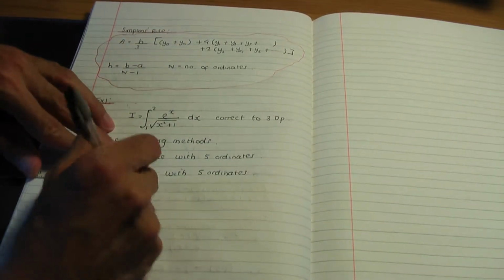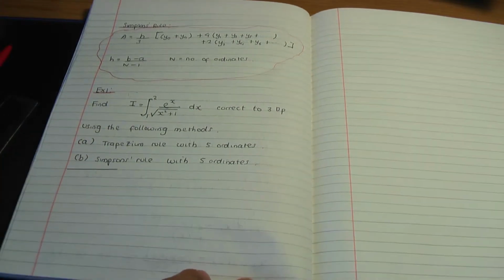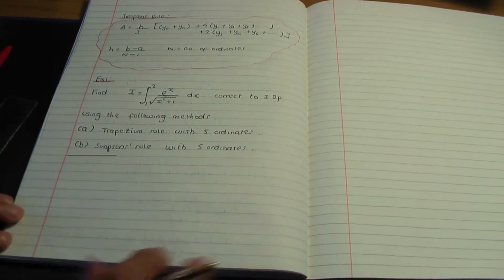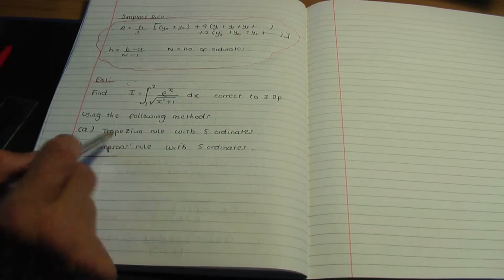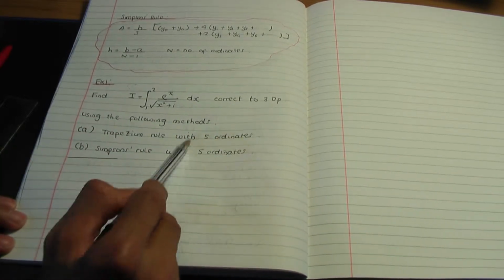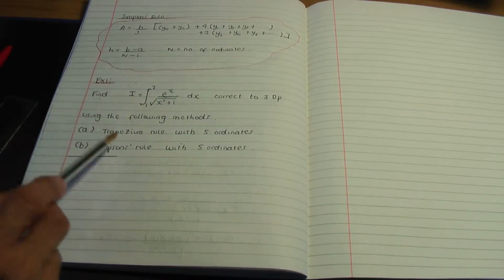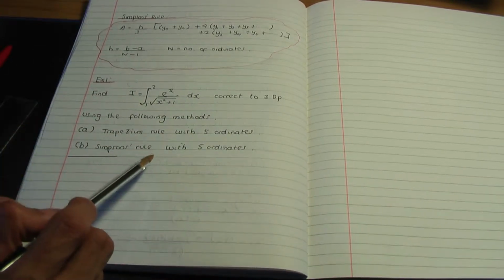So let's do that. For the Trapezium rule and Simpson's rule, we need to calculate the answer for this integral using both of the rules with 5 ordinates.